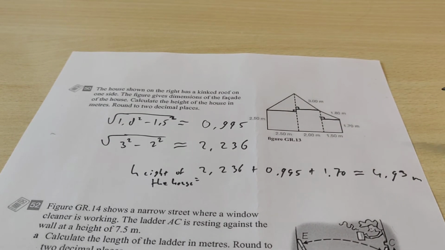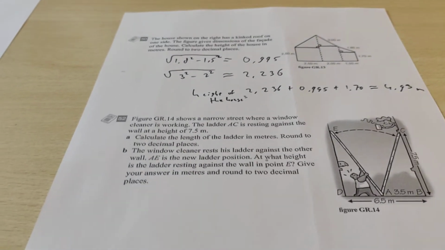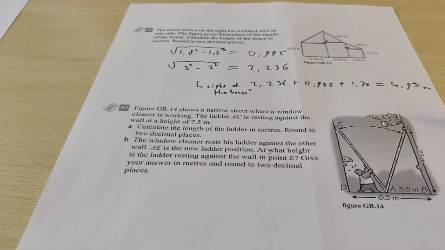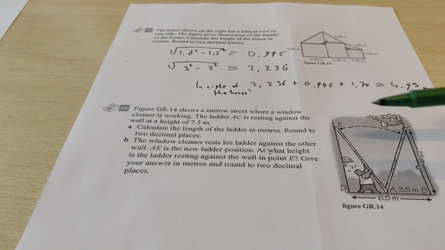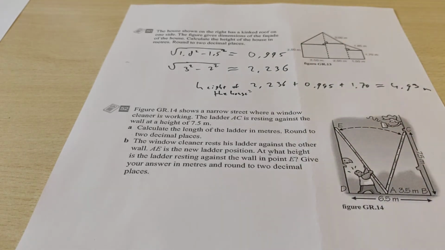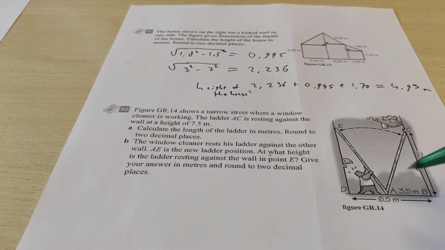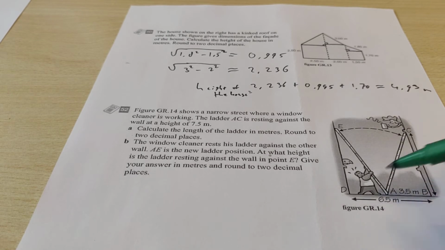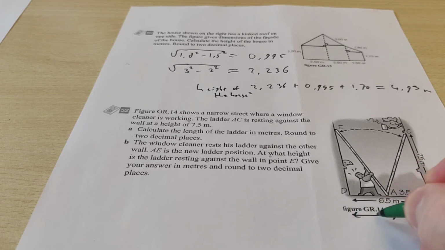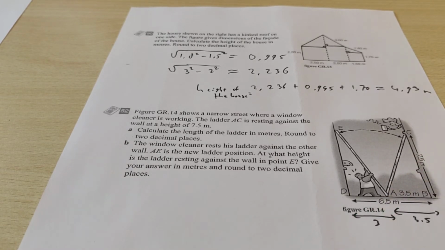The next question, question 52, is also kind of difficult, because this is about the narrow street that we have here, right? And then here we have a ladder, and this is the same ladder. So at some point the ladder is going to flip over from this side to the other side. We know that this is 3.5, we know that this is 7.5, and we know that the alley, or the street, is 6.5 meters wide. So if this is 3.5, then that means that this length is 3, because together it's 3.5.